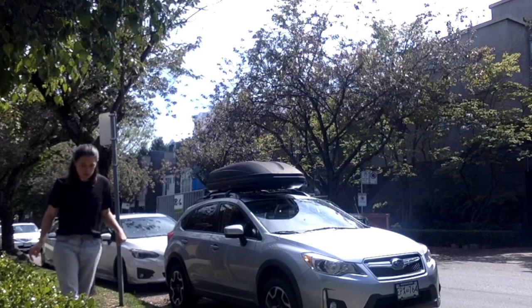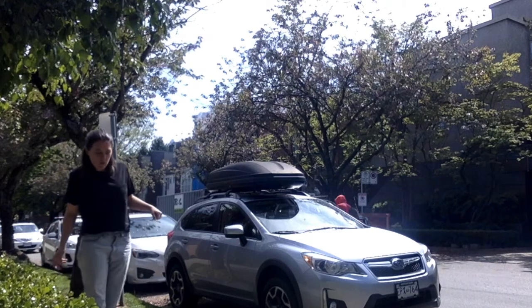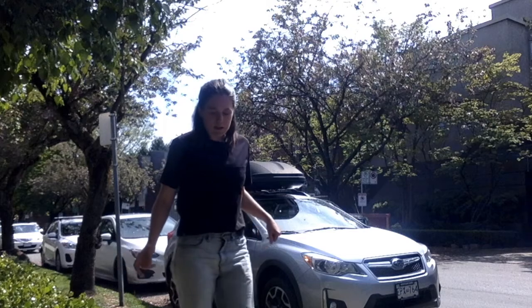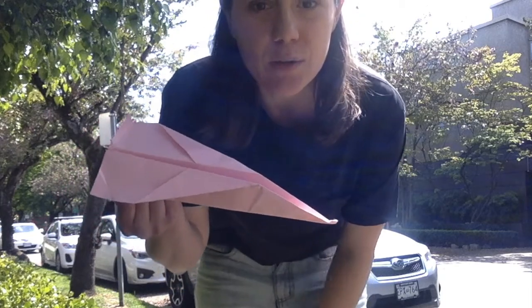1, 2, 3, 4, 5, 6, 7, 8, 9. My paper airplane went 9 steps. I wonder what I can do to make it go further. How far can you get your flying creation to fly?